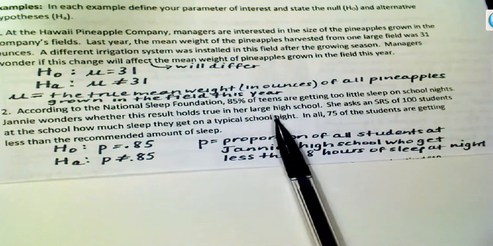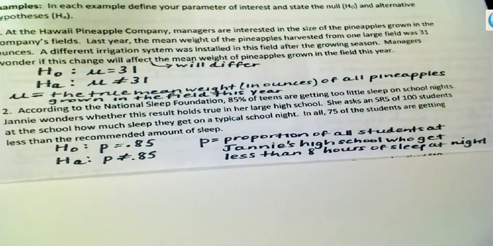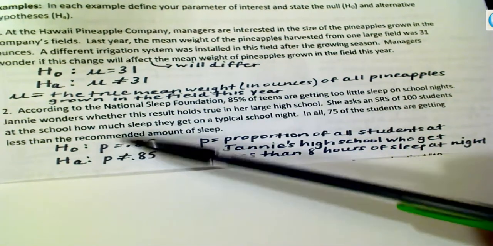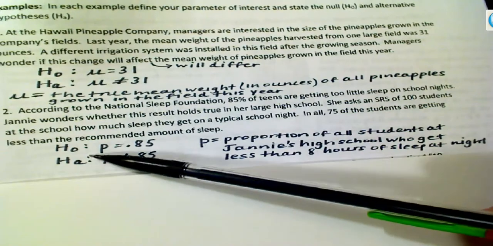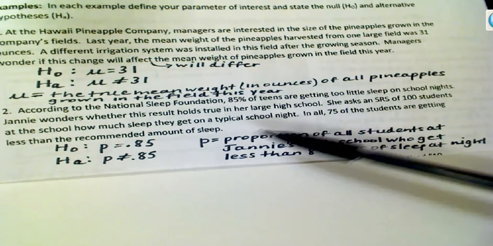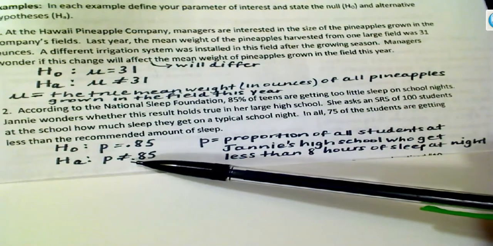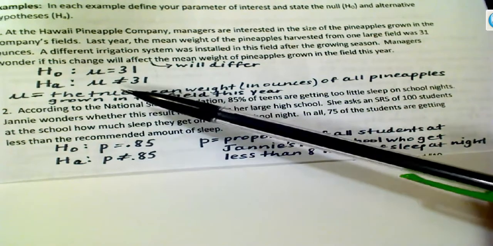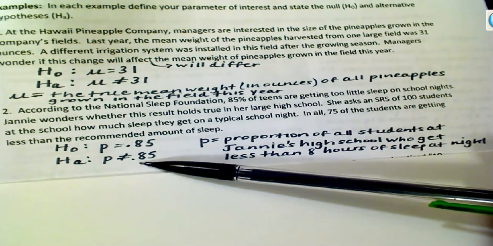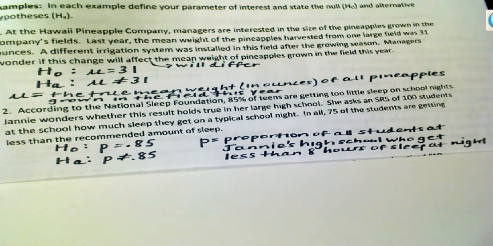It says, does it hold true? So that's why you're going to use not equal. A couple things I want you to pay attention to: one, when you state these, the null hypothesis is always equals, okay? And then the alternative hypothesis, you just have to read the problem to see, is it greater than, is it less than, or is it not equal to? But it does always have the same value here. The null is always equals, and then the alternative is either going to be greater than, less than, or not equal to. So this one says she wonders whether it's true, so that's why we use not equal.